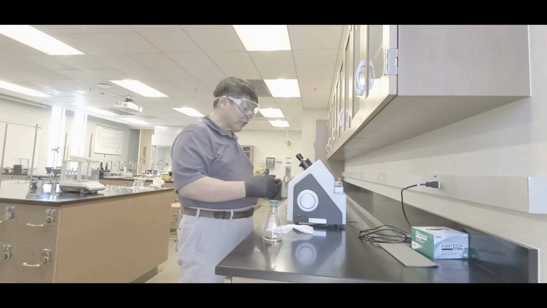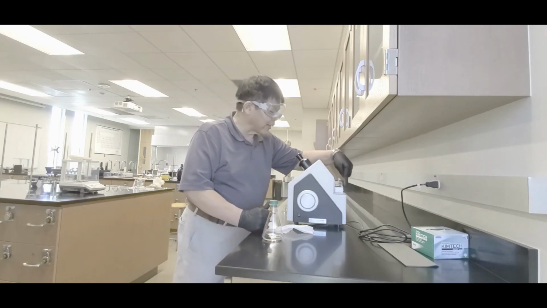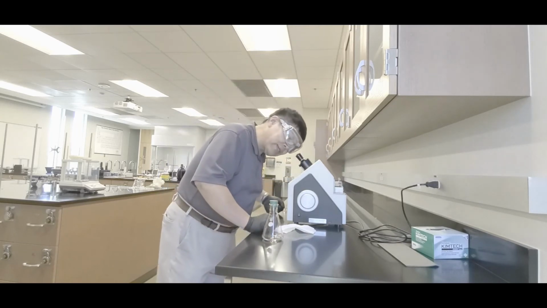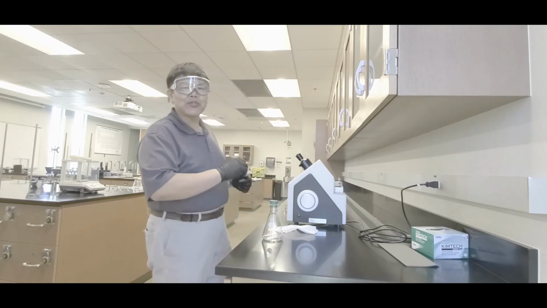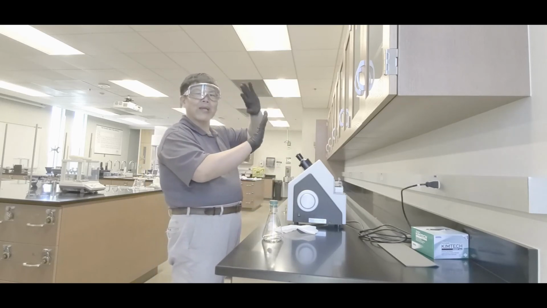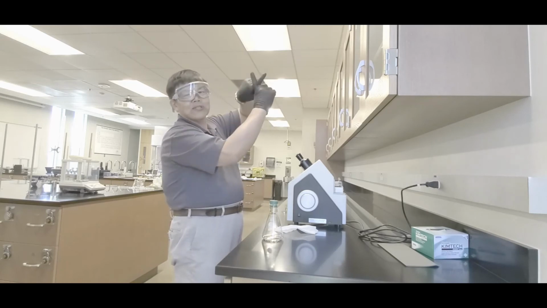Basically what you're going to do is pour the liquid in here and then close it. And you're going to park your eyes right there. What happens is you'll see an image with a black and white interface. That's black on the bottom, white on top, and then there's a crosshair.